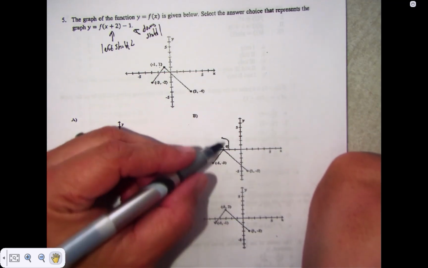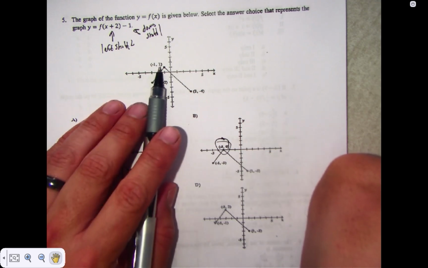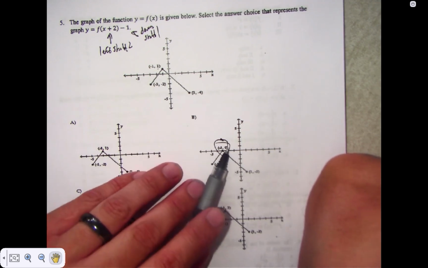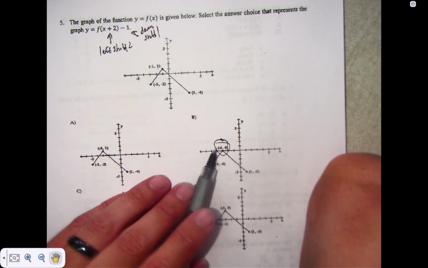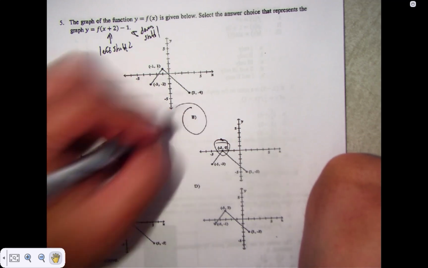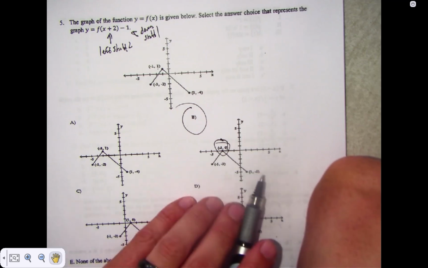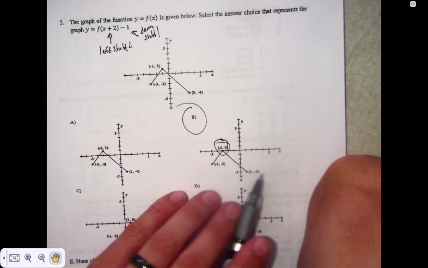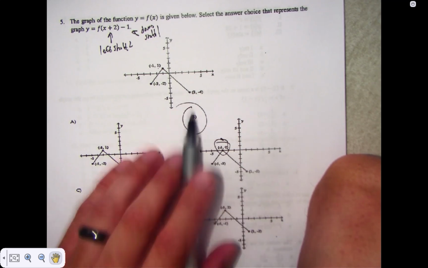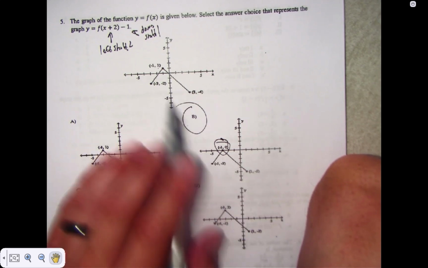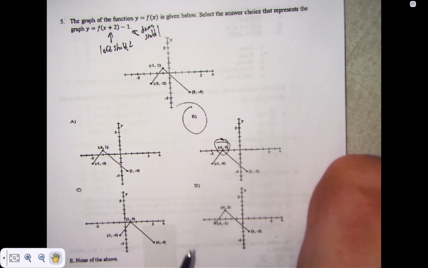I think this is the winner. Because if I take 1 and I subtract 1, I get 0. If I take negative 1 and I shift it left, I get 3. So yeah, it's choice B. Easy peasy, Japanesey. Just making sure the other points hold on. Negative 4 minus 1 is negative 5. 3 minus 2 is 1. Negative 3 minus 2 is negative 5. Negative 2 minus 1, yeah. Choice B checks out.